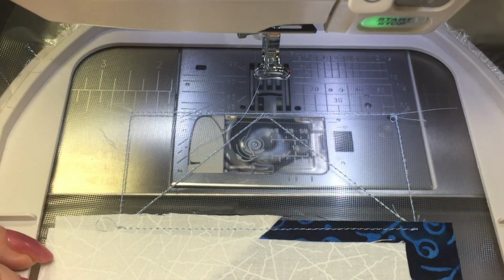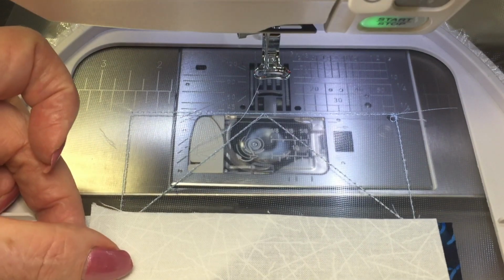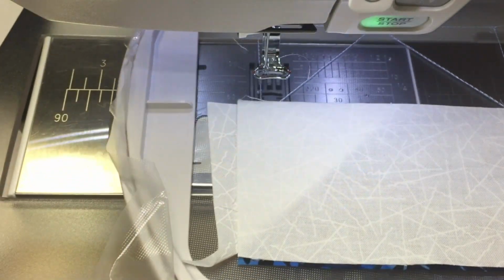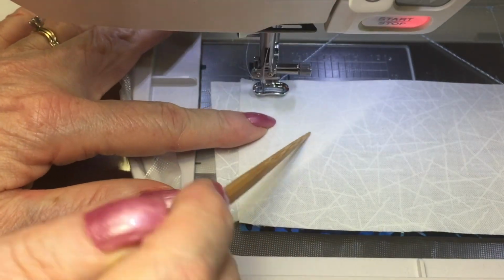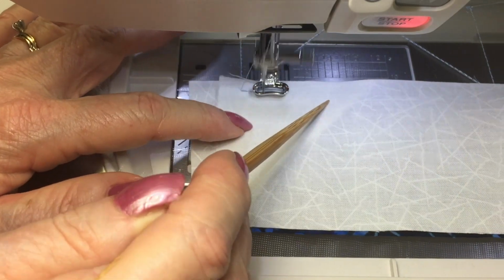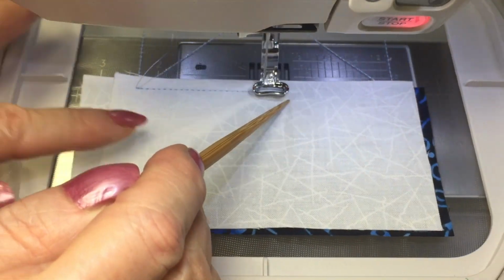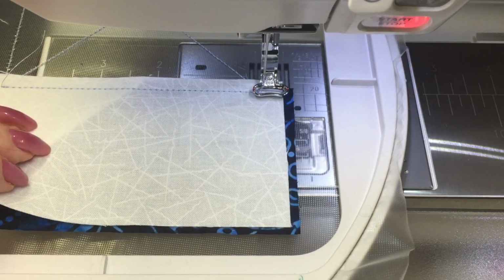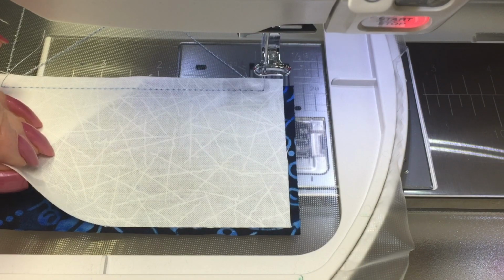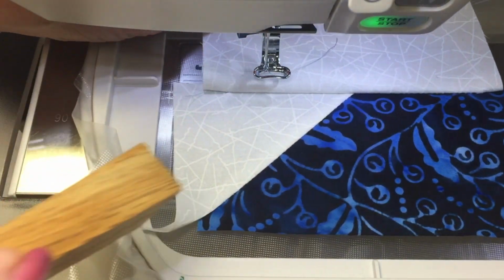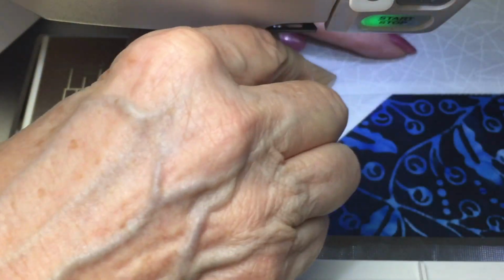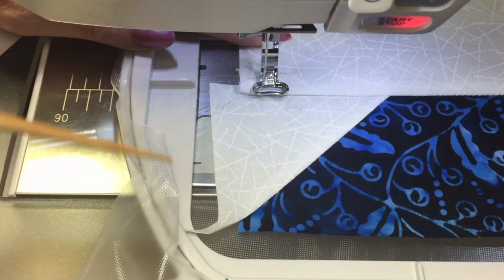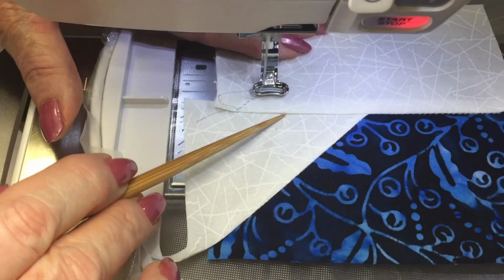Place the next fabric right side down with the raw edges about 1/4 of an inch from the positioning stitch line. Stitch the positioning line. Open, fold, and press. Stitch the next positioning line. Trim off the excess fabric.